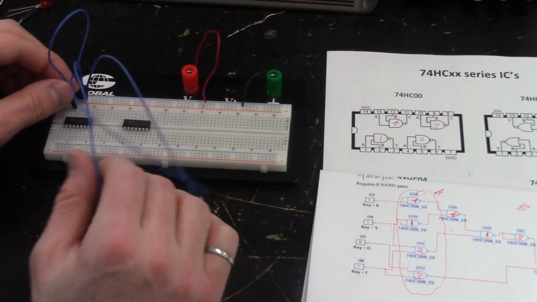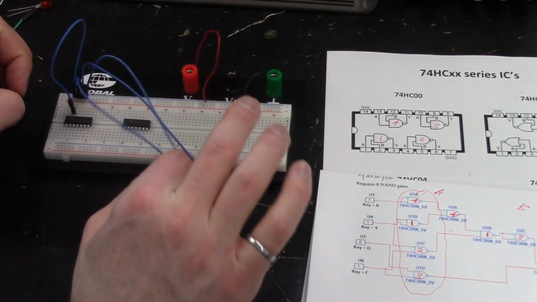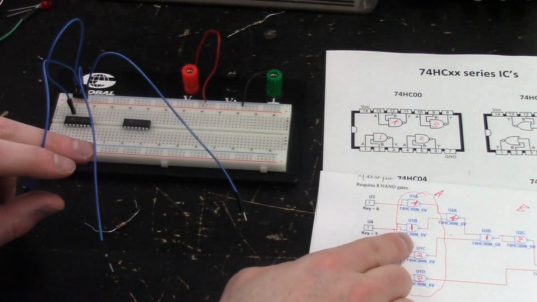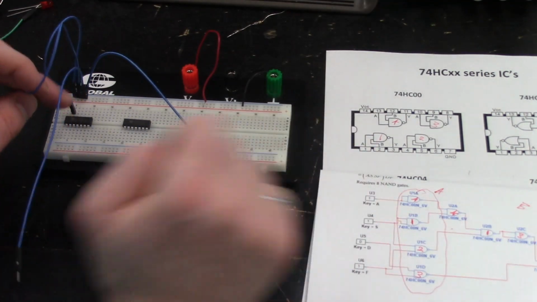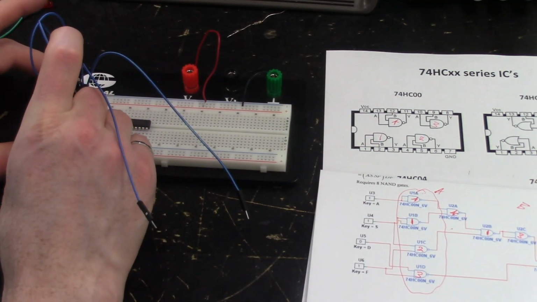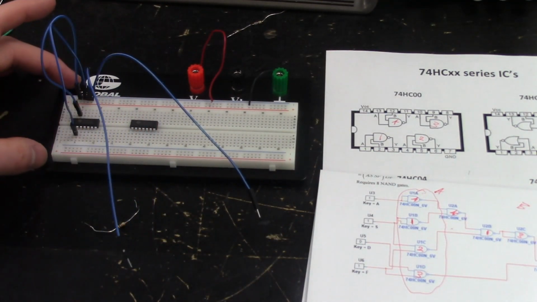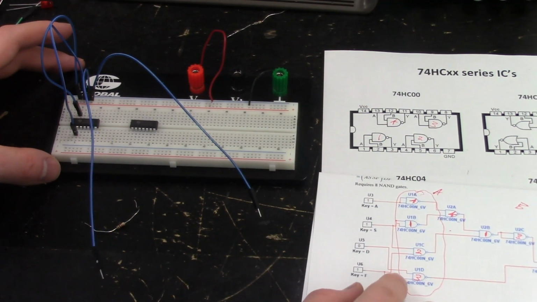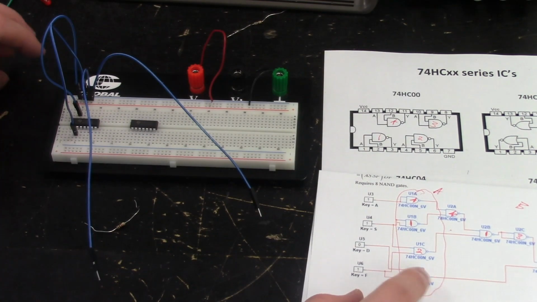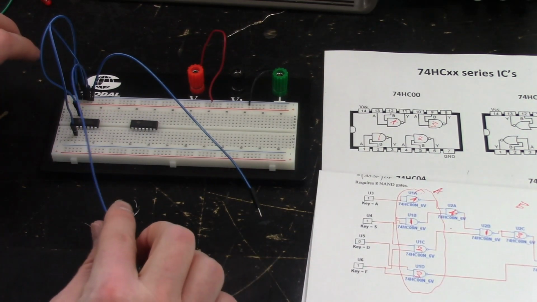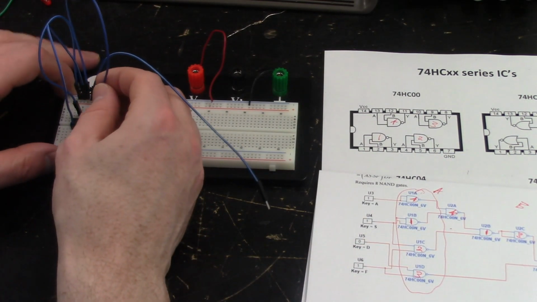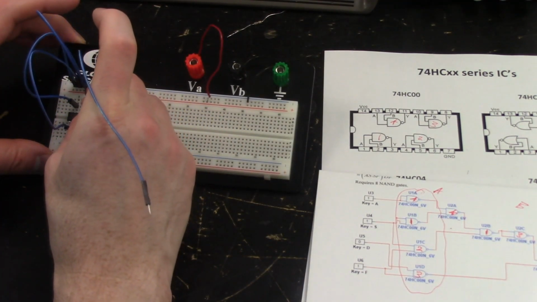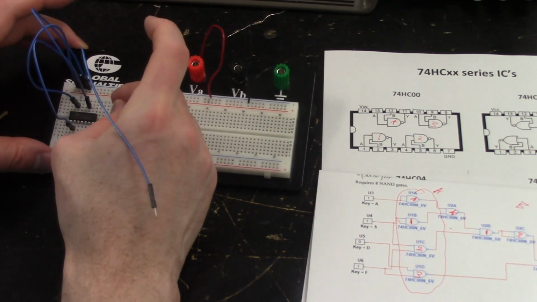We're going to take S to the input of gate number 1, which is down there. We're going to take D to the input of gate number 3, which is up there. So that's pin number 9 and 10 on this one, so either of those would be fine.